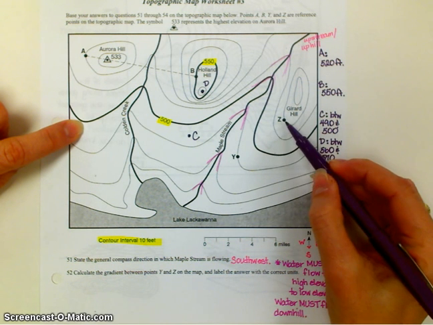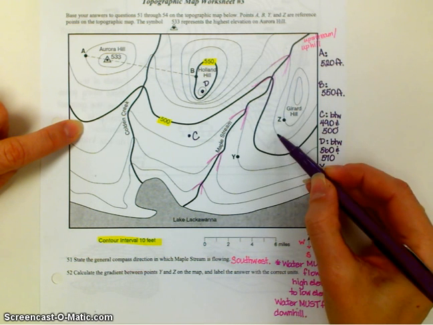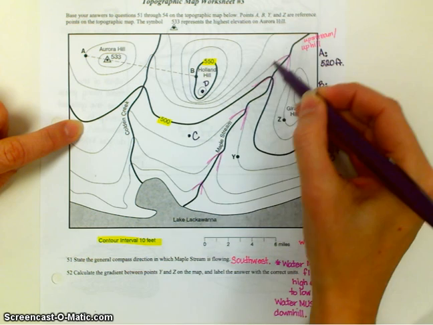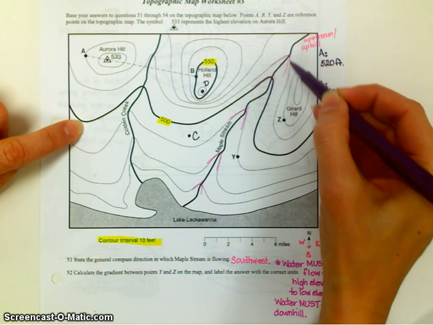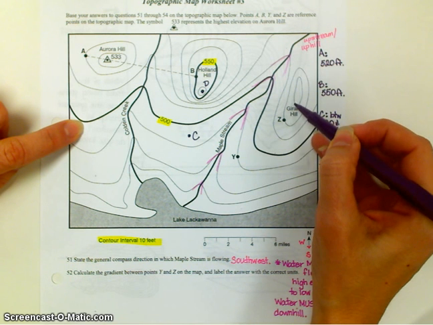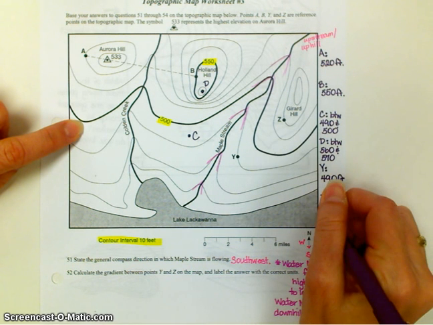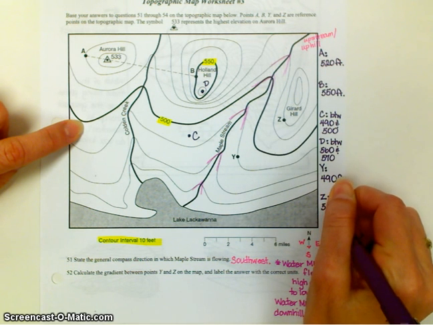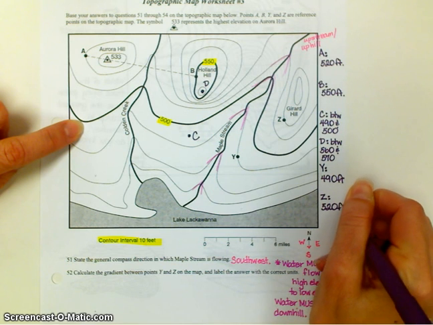Z is right here. Here's 500. This next one, all the way around, this one's 510. This one's 520. This one would be 530. Okay, but Z is on the line that's marking 520. 520 feet.